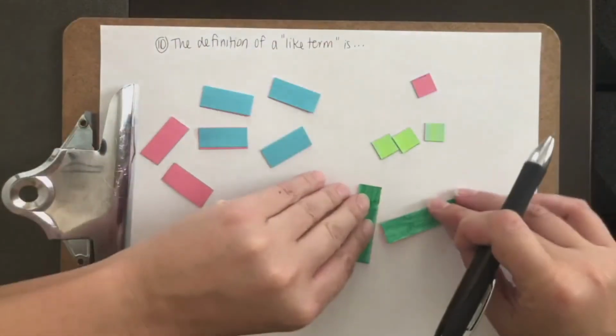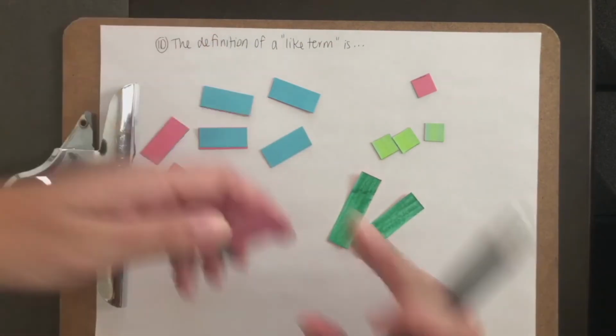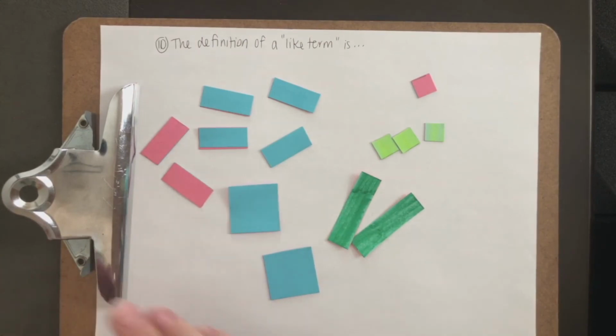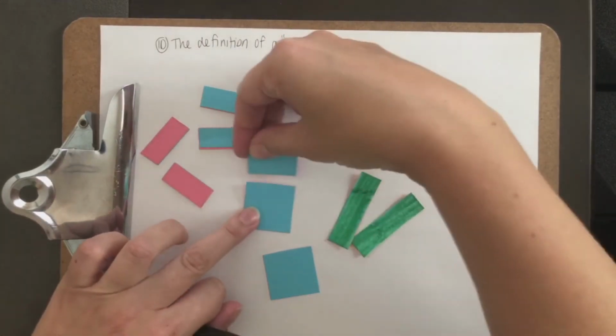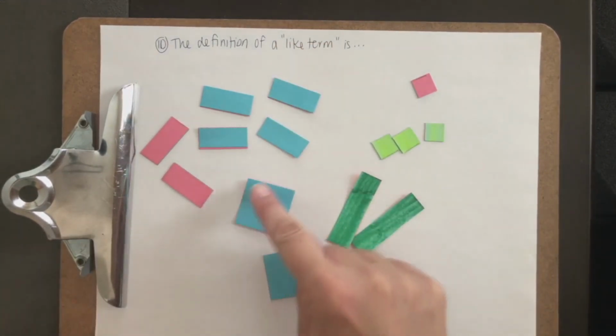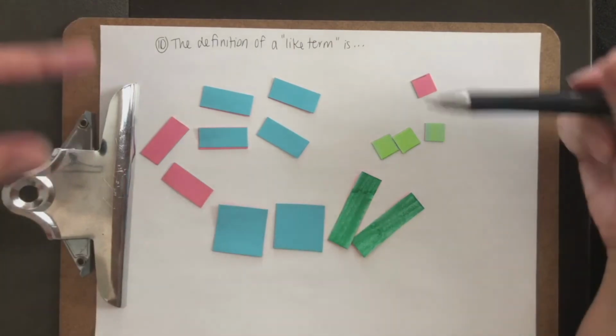Same thing if we have some other variables in here. And if we start putting in some x squareds, these are x squareds, it's like x times x, which is x squared. It's also a square. Like I said, I love algebra tiles.